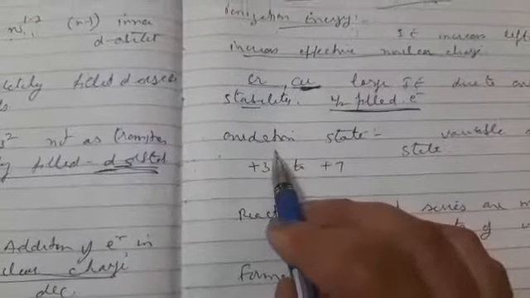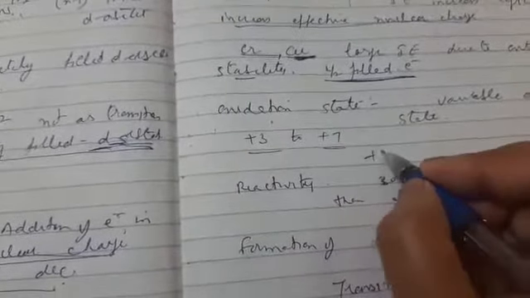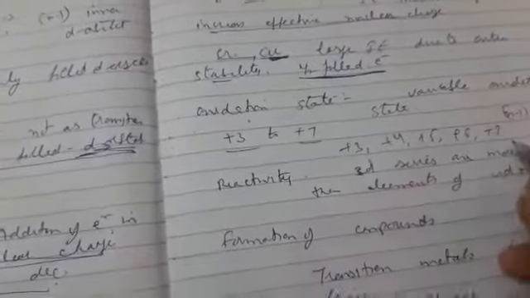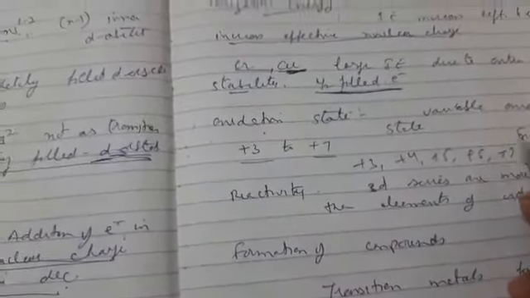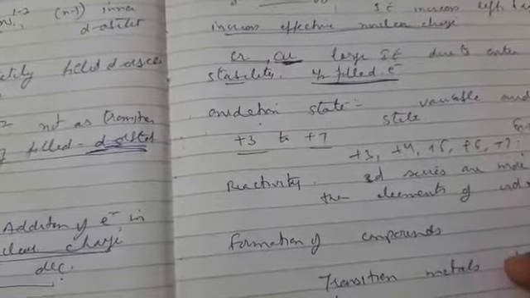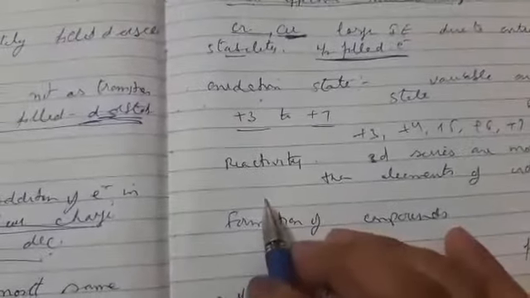Next is the oxidation state. Oxidation state is variable. It varies from +3 to +7, meaning +3 is possible, +4, +5, +6 or +7. This variable oxidation state is also due to the electronic configuration, in which the inner d orbital is filled, and after that electrons are present in the s orbital.